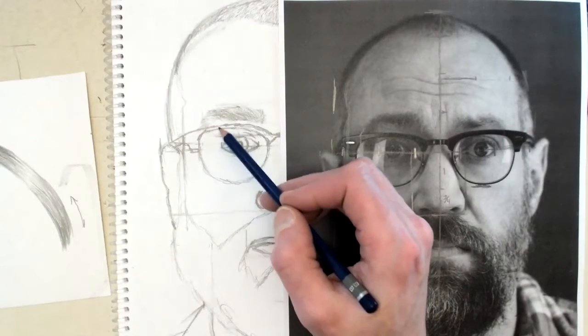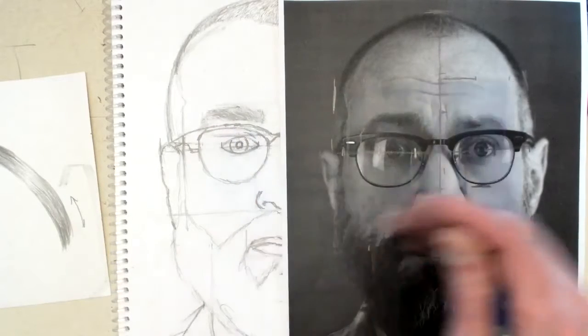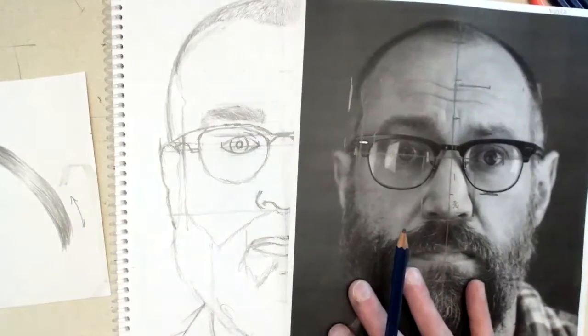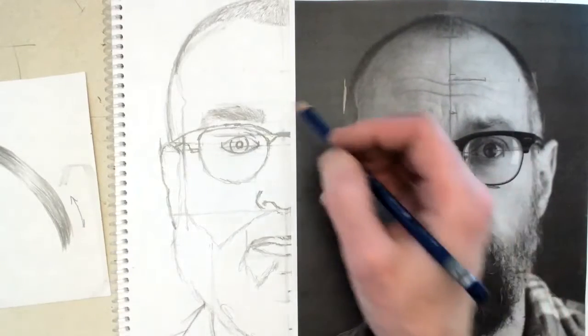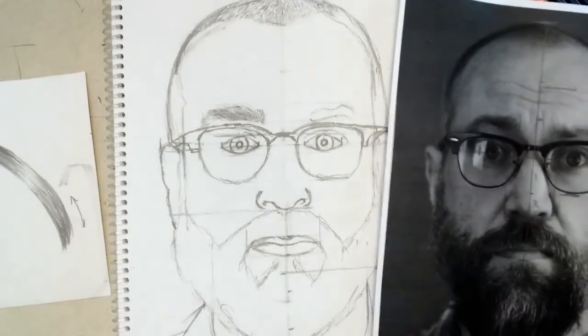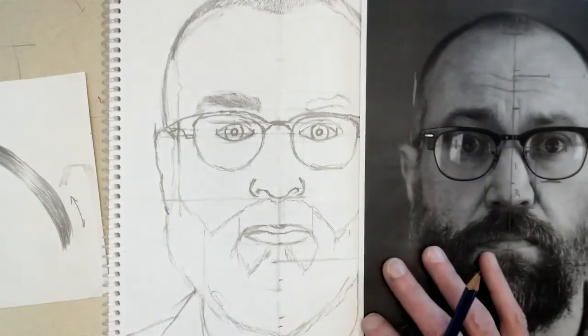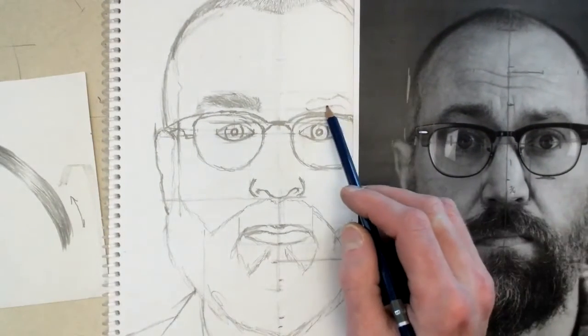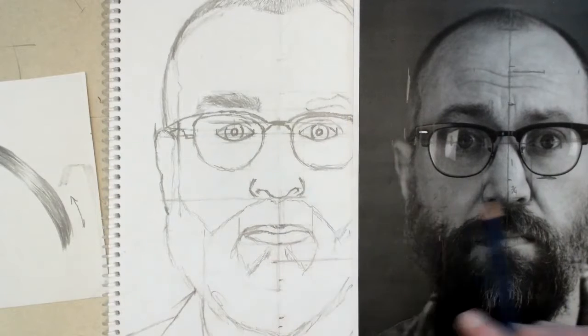And then part of my eyebrow really just disappears underneath the glasses frame. And I'm going to just add a few more hairs. So there I have one eyebrow in. I would obviously need to go in and place my other eyebrow.